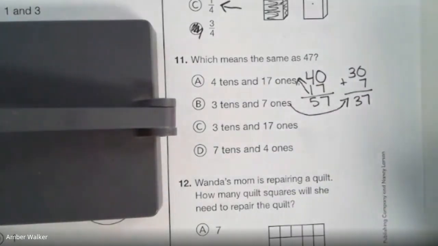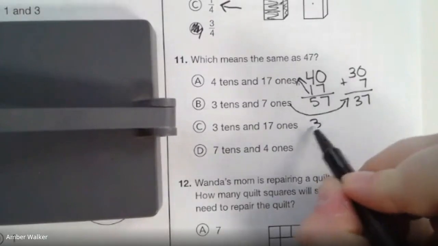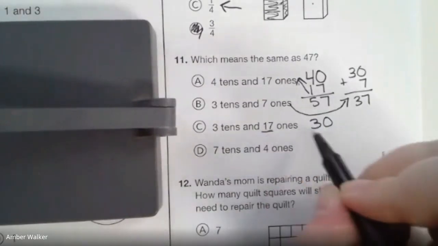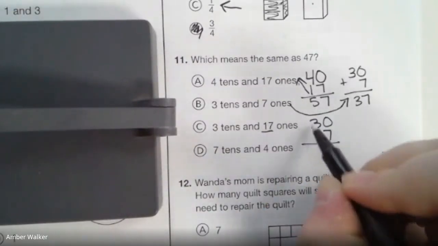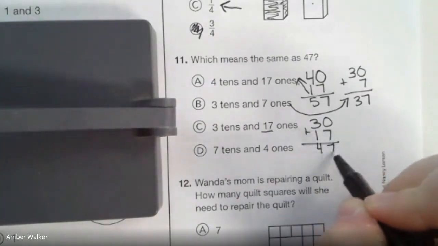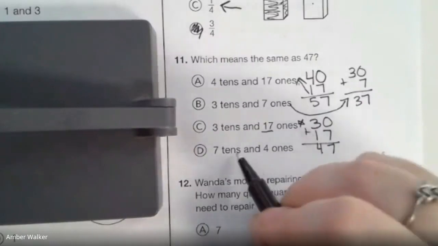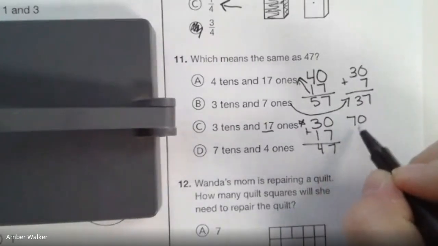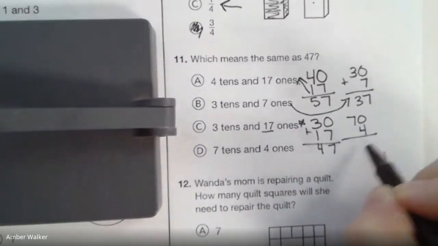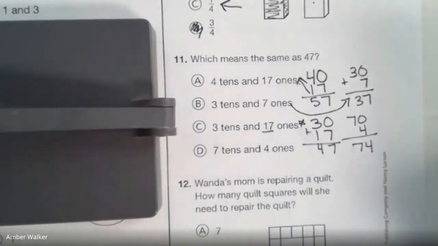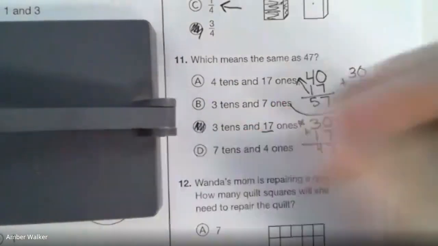That's not it. 3 tens is 30, and 17 ones, that gives me 47. I think that's our answer, but let's try this one just to be sure. 7 tens is 70, and 4 ones is 4. That gives me 74. That's not it. My correct answer.